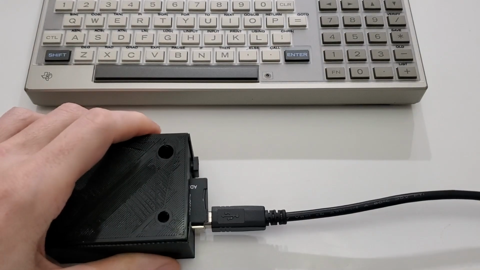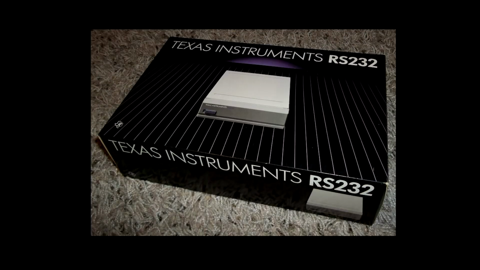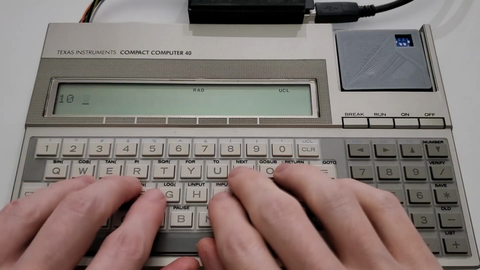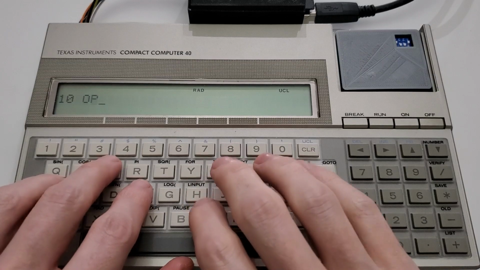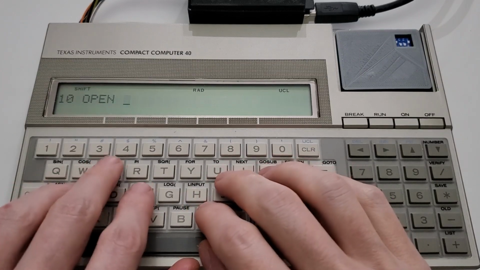That RS-232 is a major bonus since, while the CC-40 did get an RS-232 peripheral back in the day, the RS-232 add-on is hopelessly rare today, so getting it essentially for free instead, as part of a storage solution, is fantastic.